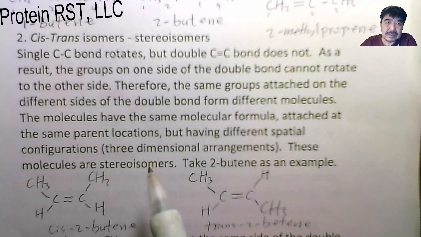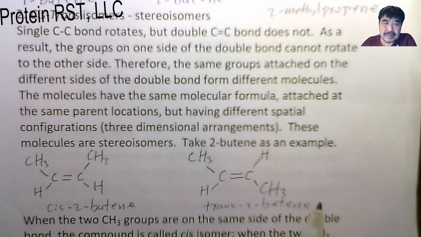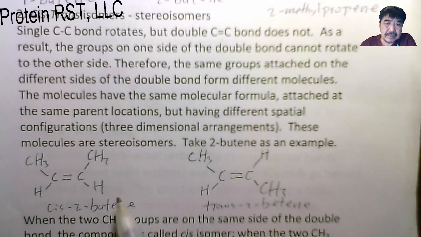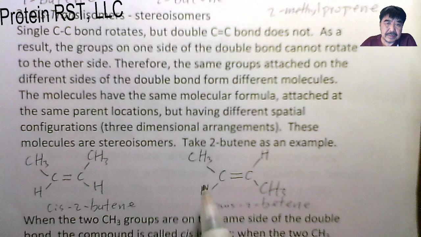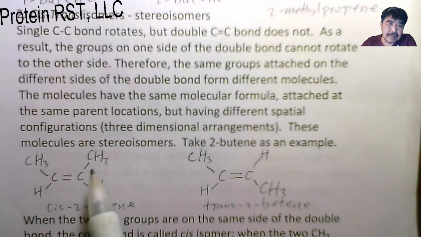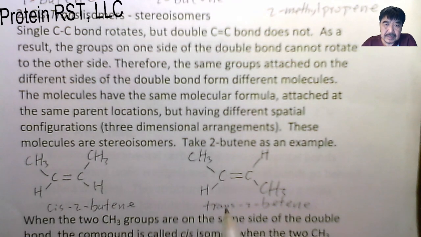Those molecules are stereoisomers. For this example, let's take a look at 2-butene. 2-butene has a double bond between C2 and C3. We have two stereoisomers. This one is called cis-2-butene. This one is called trans-2-butene. Cis-2-butene has two methyl groups on the same side of the double bond. The trans-2-butene has two methyl groups on opposite sides of the double bond.